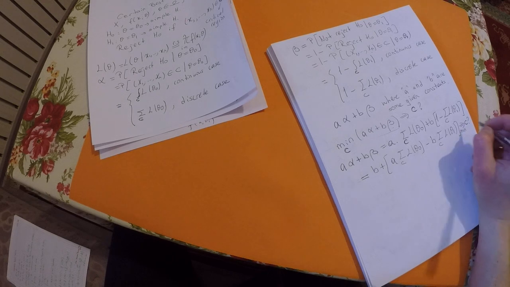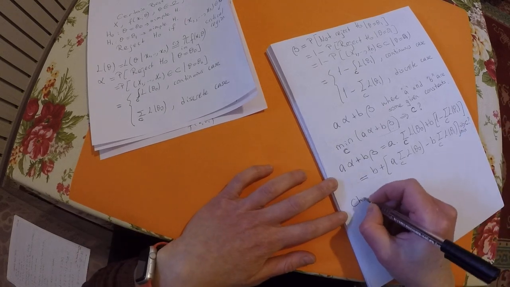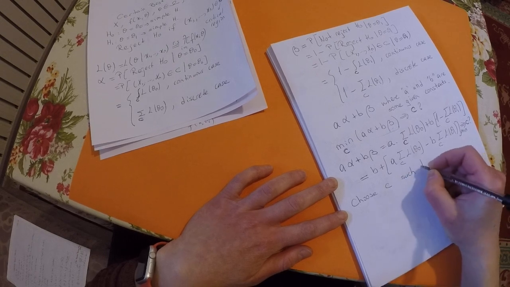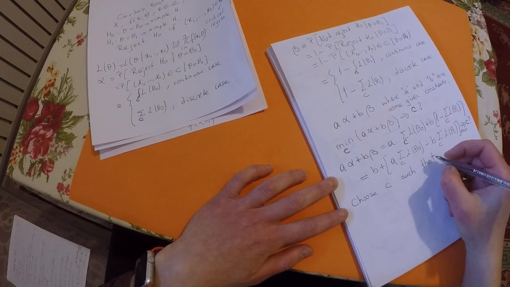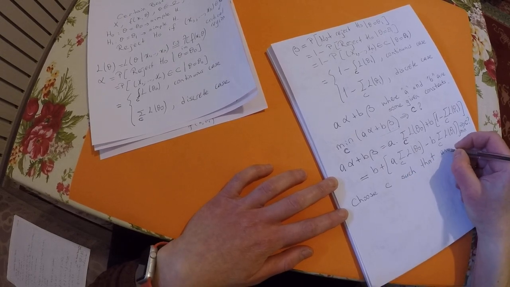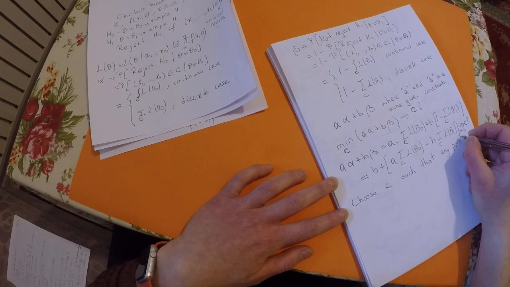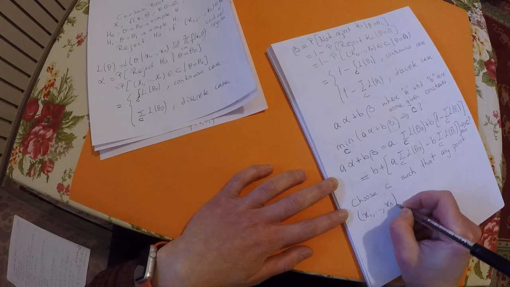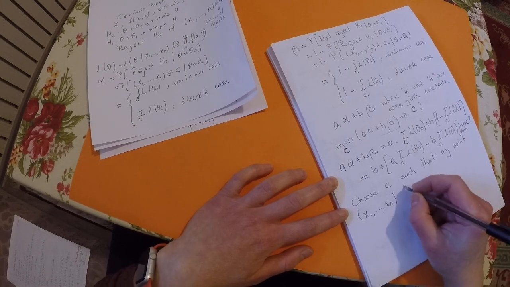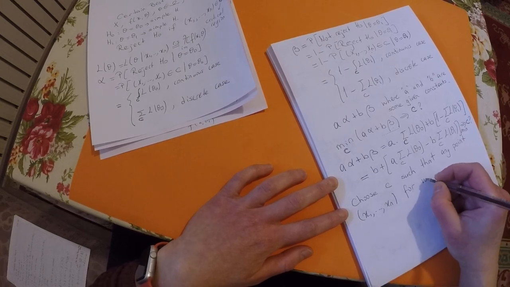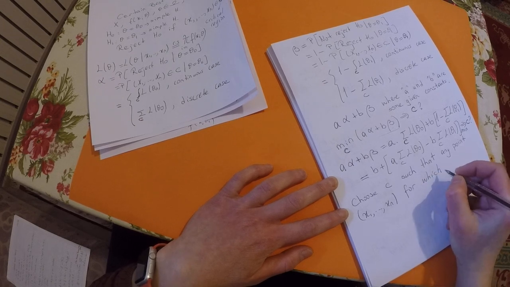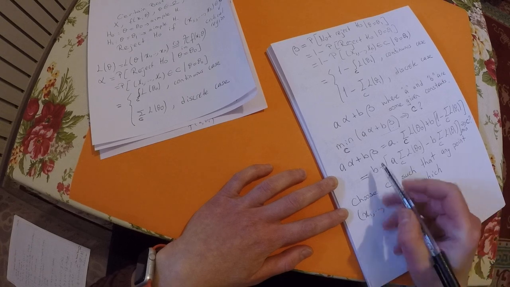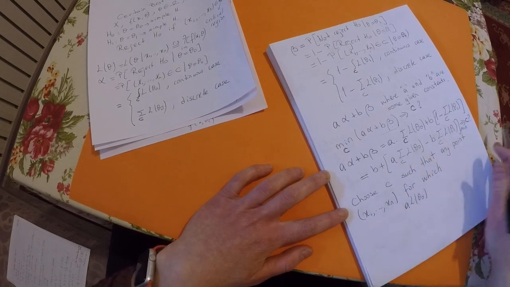Okay, so then choose C such that any sample point x1 to xn, for which this quantity L theta 0, so this is the fixed part, focus on the middle part.